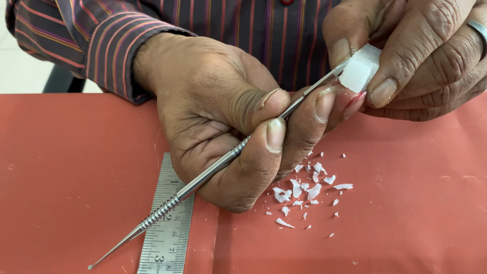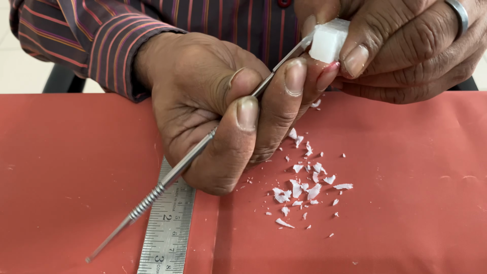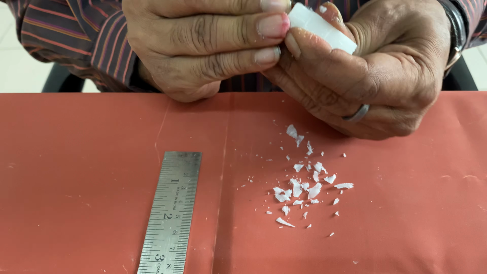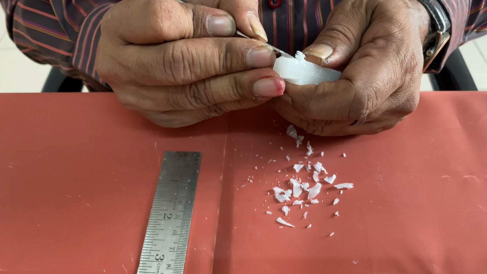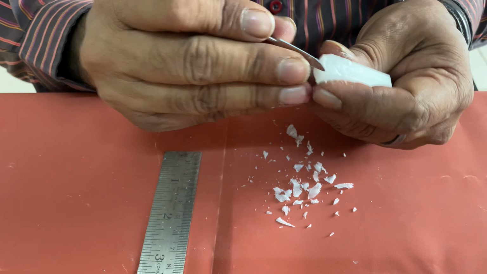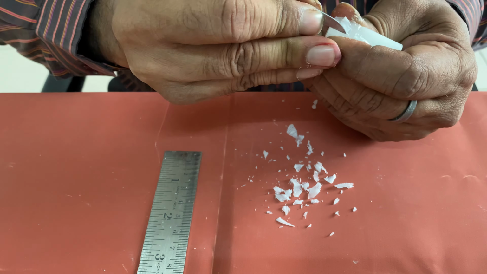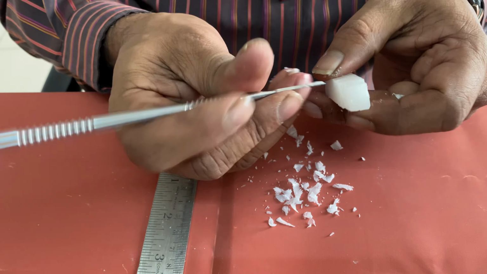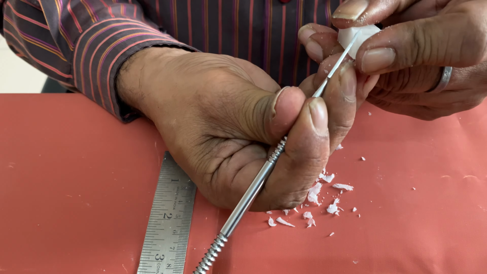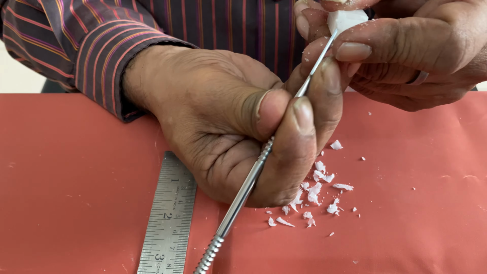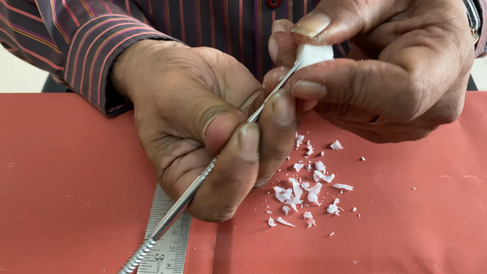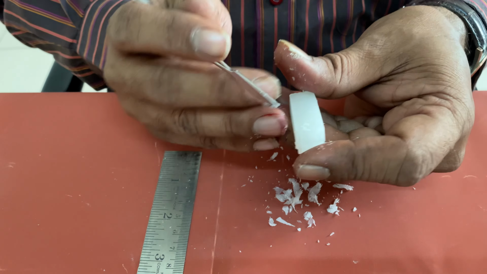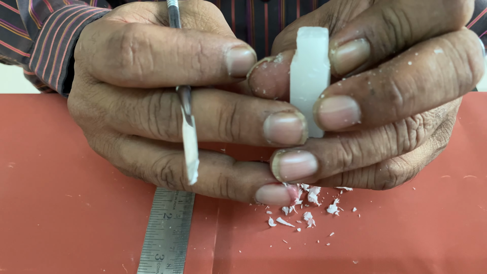Now you remove it on the other side. Now it is almost trapezoid. You can see the trapezoid outline.